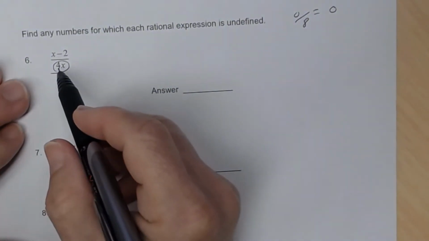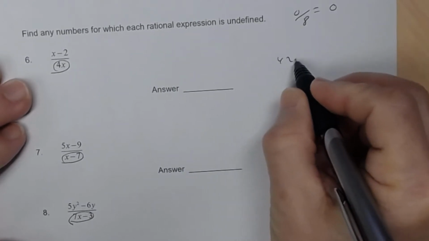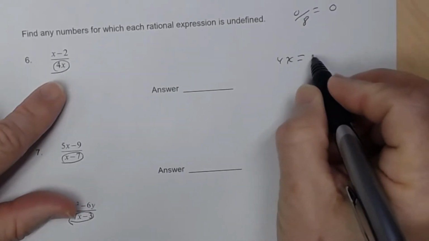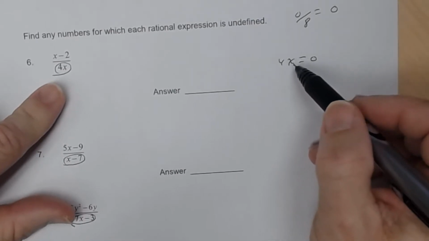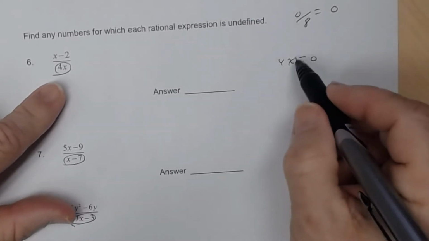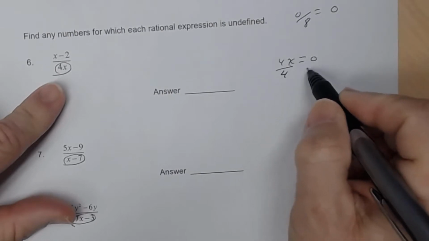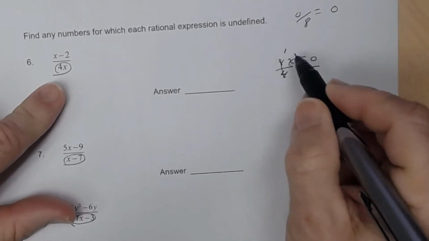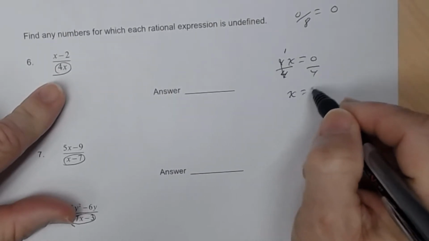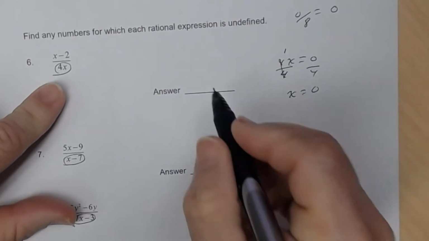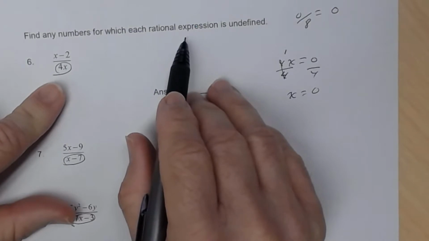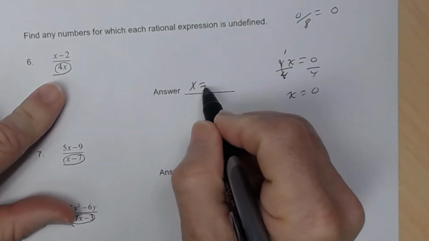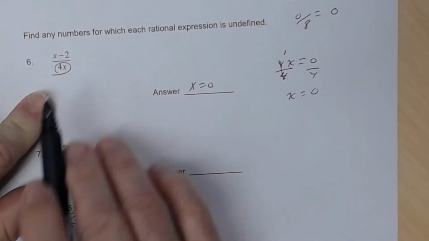So for number 6, I have 4x, that's my denominator. I want to find out where that's equal to 0, so just equal to 0. And then you solve for the variable x. So notice that 4x is a linear equation, so to get x by itself, I'm going to have to divide both sides by 4. 4 divided by 4 is 1, and so I get x to be 0 divided by 4, which is a 0. All right, so find any numbers for which the rational expression is undefined. Well, when x is 0, this rational expression is undefined.